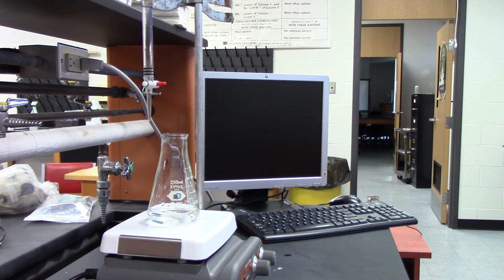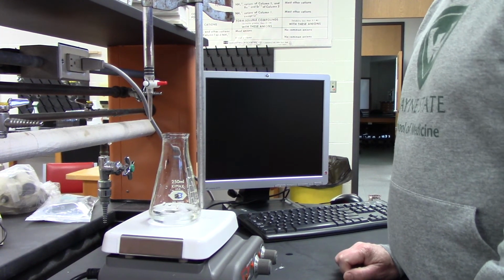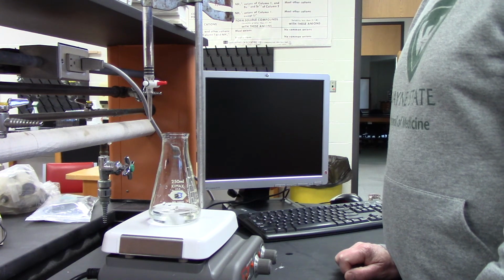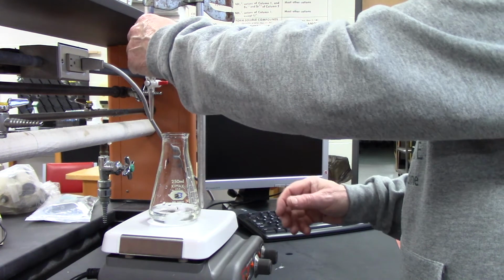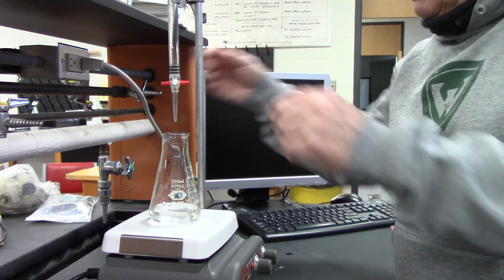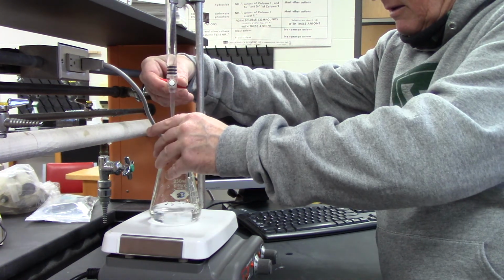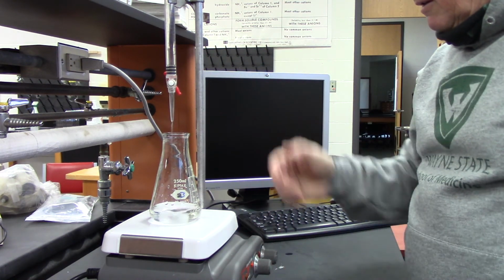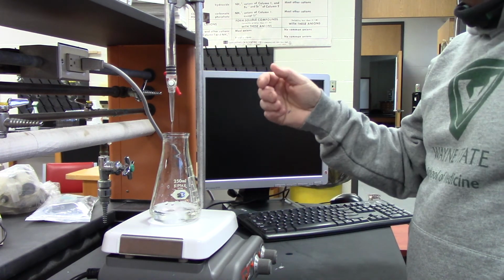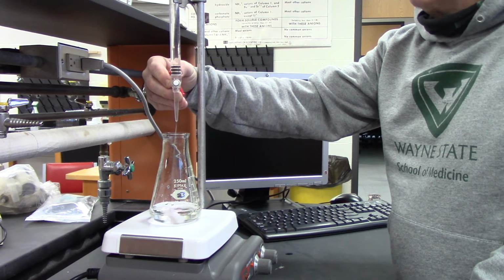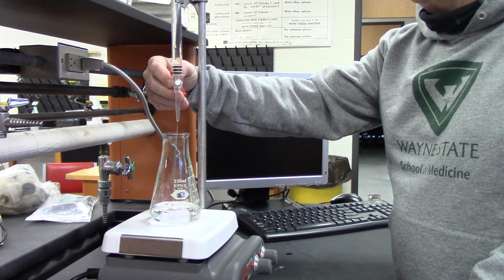So the initial volume is actually the final volume of what we had. So the initial volume is 20.80, okay? All right, so I'm going to start adding. Right now it's at 30.